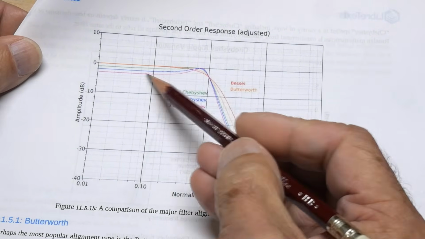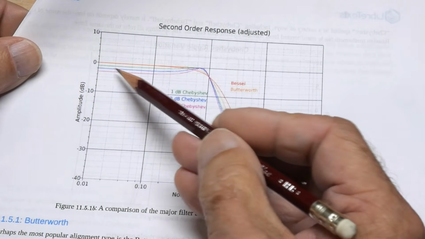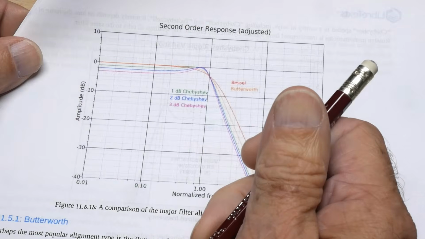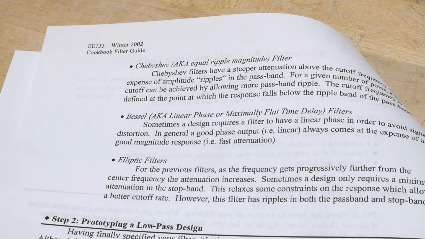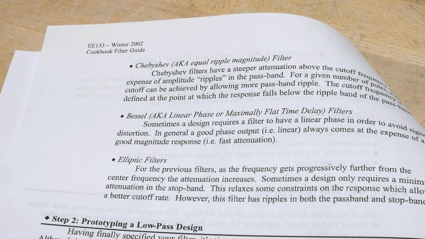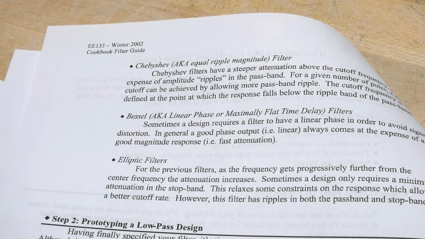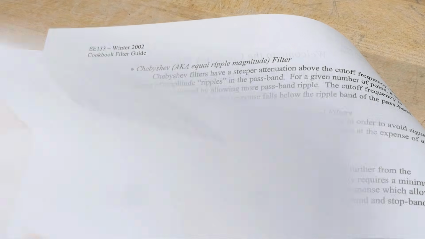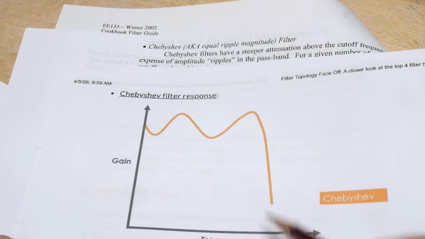Chebyshevs can also not give all the energy. They can actually attenuate in the passband as well. And they can also, let me get a different picture out. Chebyshevs, like I said, can be wiggly. So let's take a look at that, okay? So here's kind of a cartoon version of a Chebyshev. So it's wiggly but then it falls very, very fast, okay?